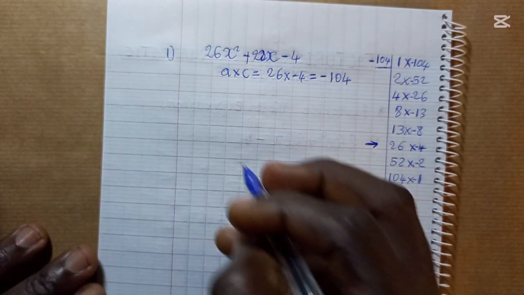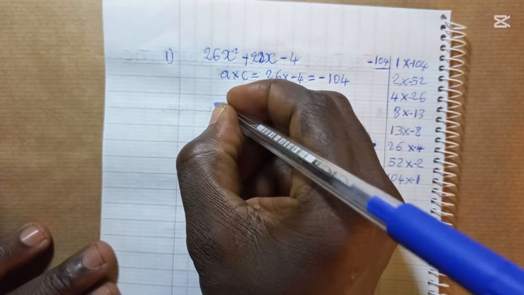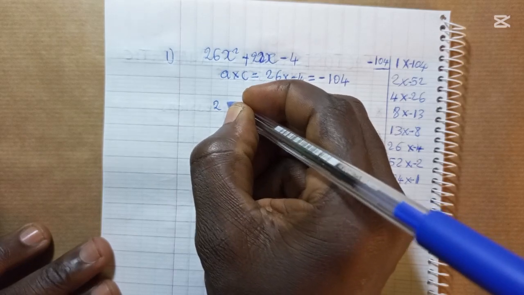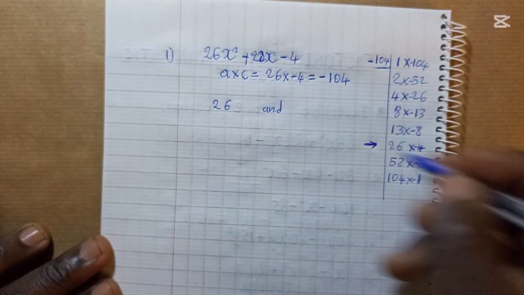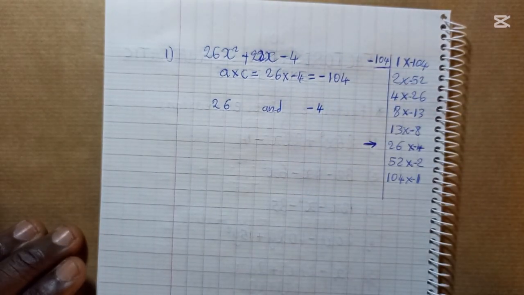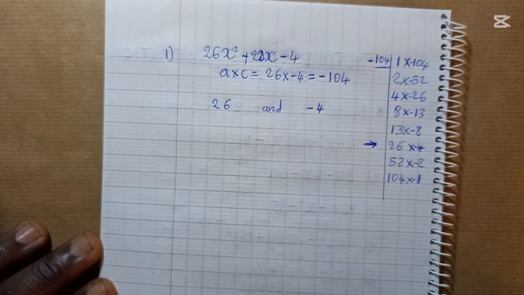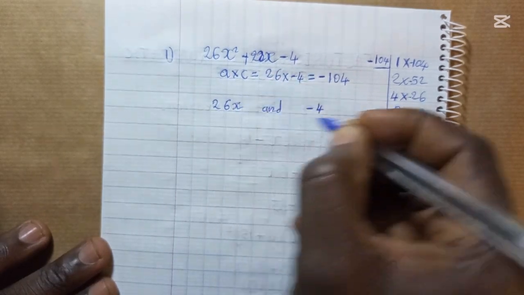So we say the numbers are 26 and minus 4. Then you add x to them.